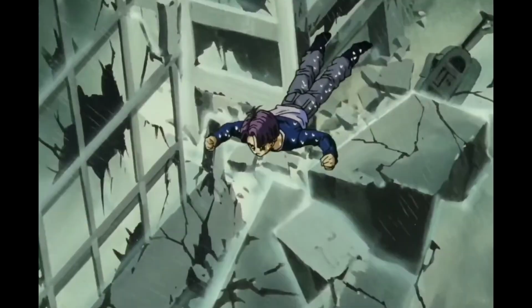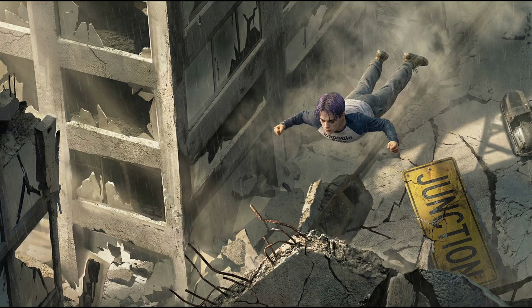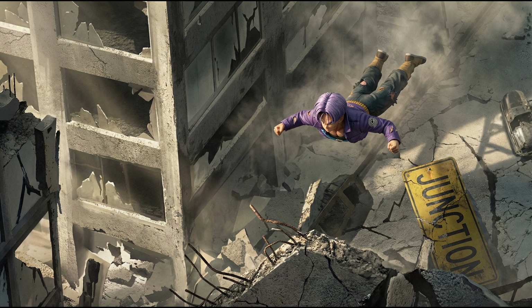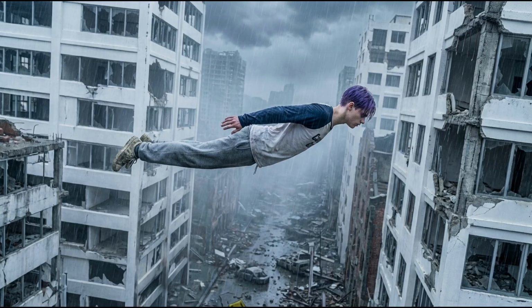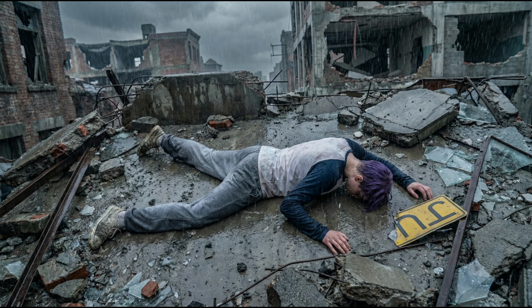Originally, I planned to start directly with Trunks flying through the destroyed city, instead of showing him waking up. But turning that moment into a realistic scene was much harder than I expected. Controlling character poses and movement with prompts in Nano Banana Pro turned out to be pretty difficult. During one of those attempts, I accidentally generated this image, and that's when I realized that starting the story with Trunks waking up in the destroyed city might actually be a much better idea.